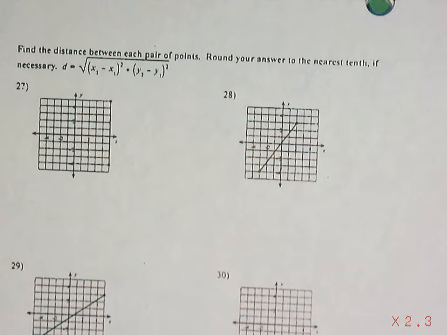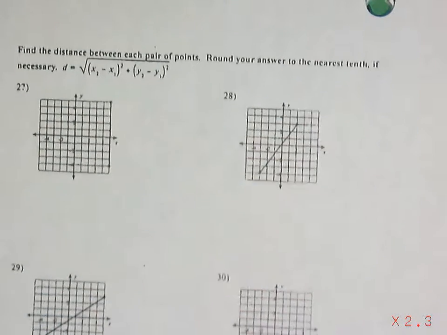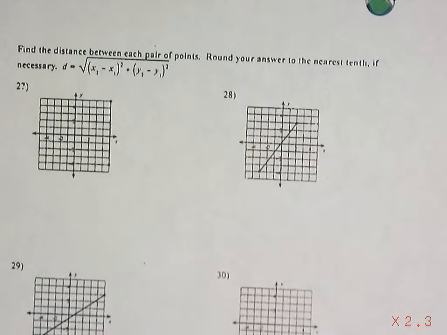Okay, now we're going to talk about the distance formula. And surprise, surprise, this is again just going to be a variation of the Pythagorean theorem. Okay, so all we're doing is trying to figure out the distance between 2 points, basically.